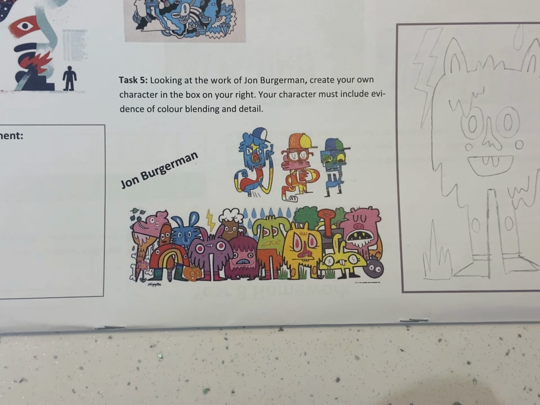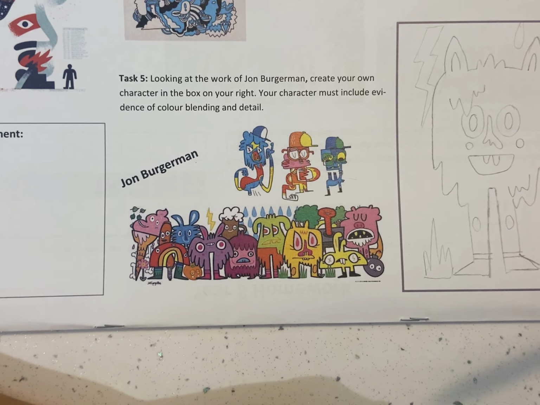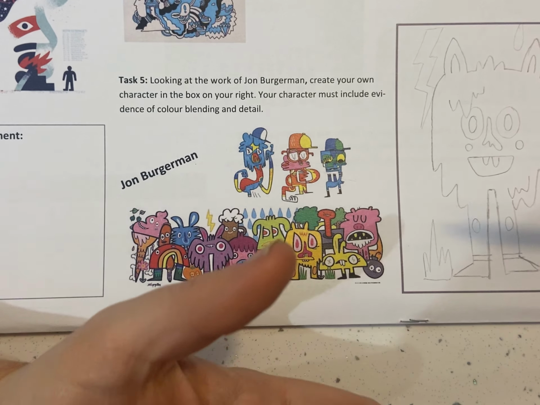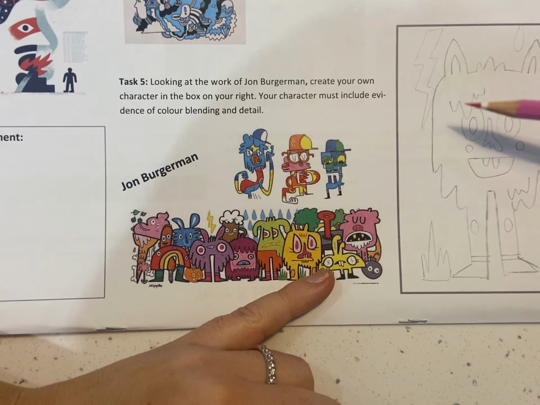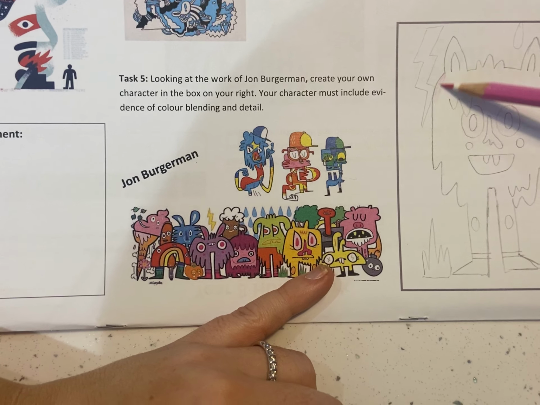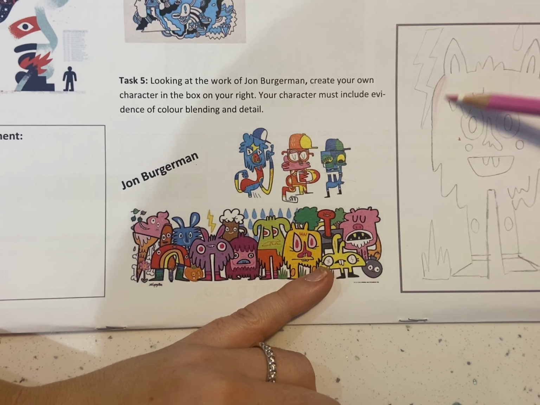So, first thing I want you to do is I want you to colour in the main body, doesn't matter what it is, in a very, very, very light block colour. So what I mean by that is circular motion, holding the pencil near the end.